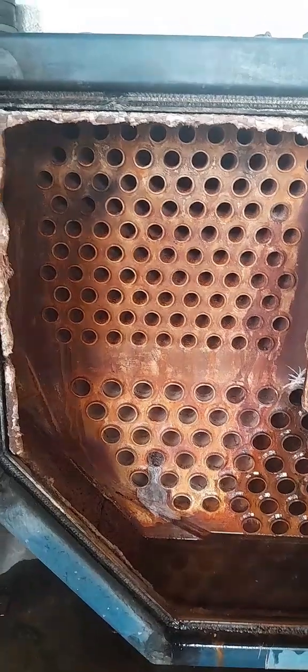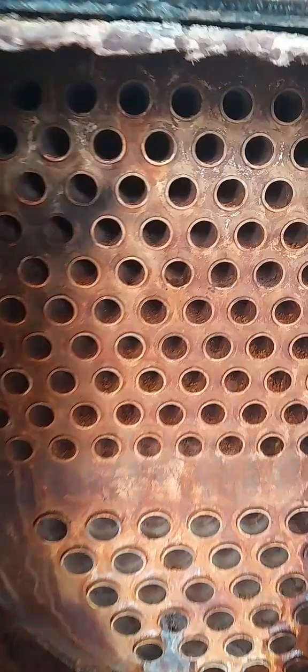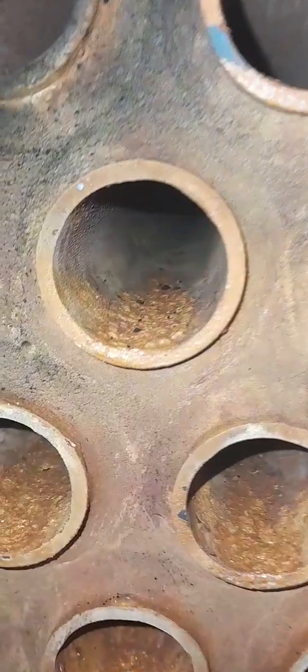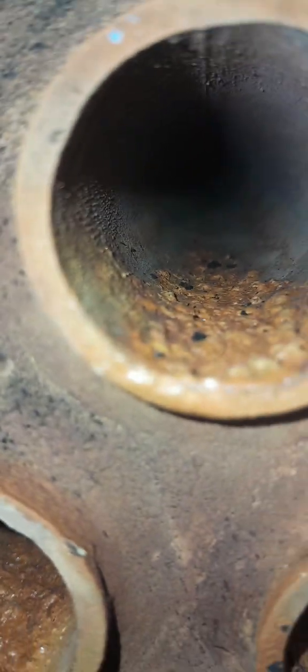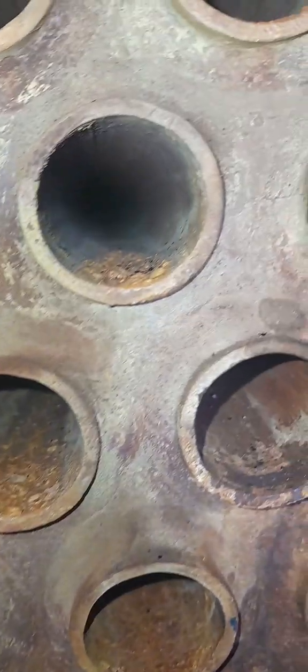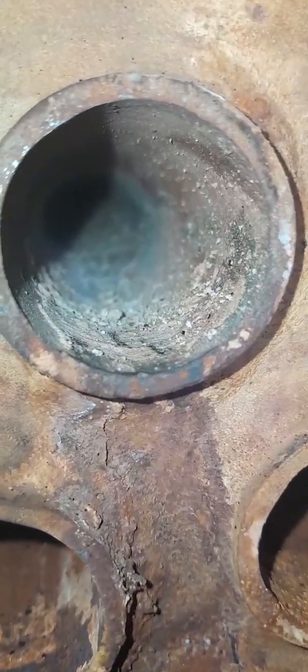Okay, so the first thing for boiler water to be efficient is the pH value of the water. The pH value for boiler operation should be within the range of 10.5 to 11. This will reduce the acidic corrosion that the tubes would be exposed to when the pH value is low, and this will enhance the efficiency of your boiler because of the quality of the boiler water.